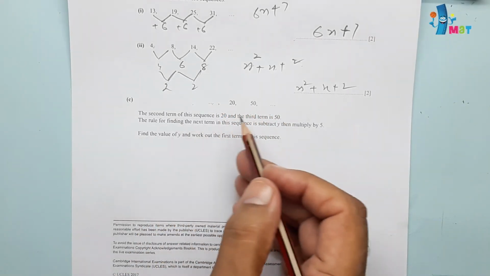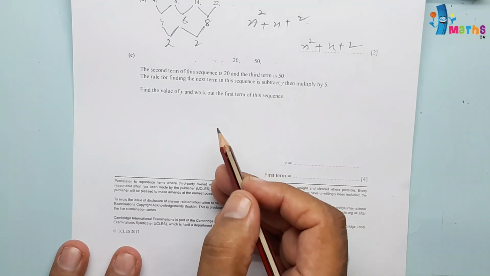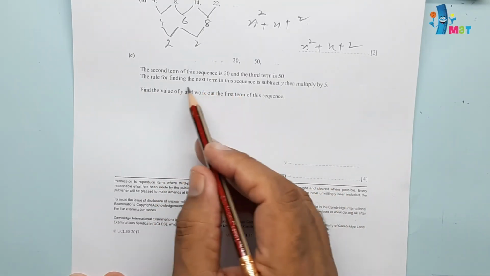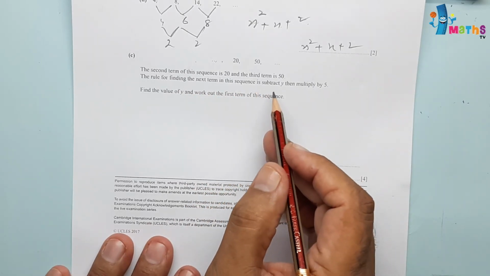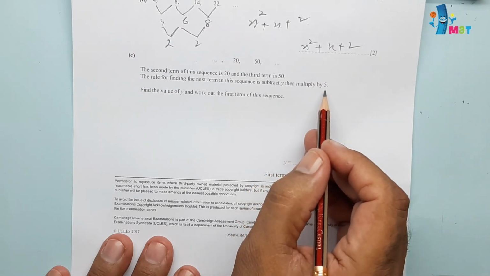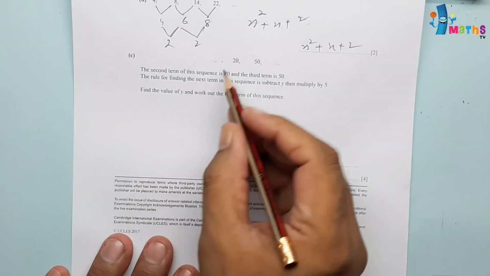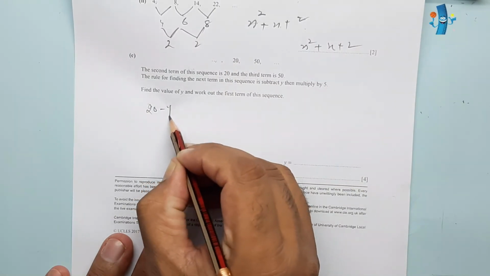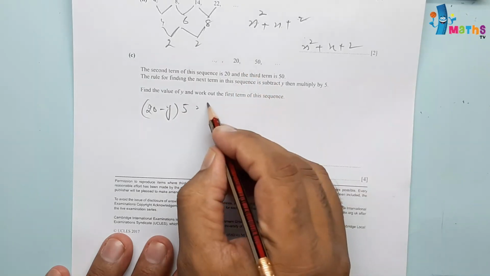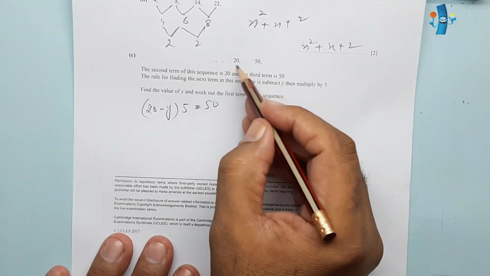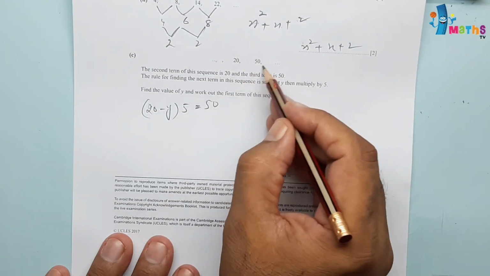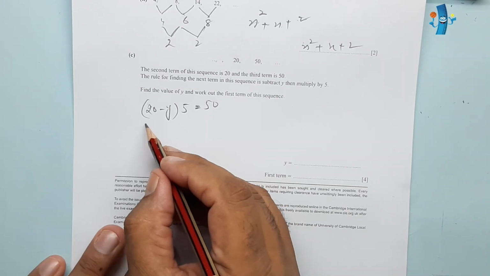C part, they are saying the second term of this sequence, they have given two blanks and 20 and 50. The second term of this sequence is 20 and the third term is 50. The rule for the next term in this sequence is subtract y, then multiply by 5. So if we take 20, subtract y and multiply by 5, we will get the next term, which is 50. So we have utilized this term and applied the rule, and we got the next term. So we will find the value of y.